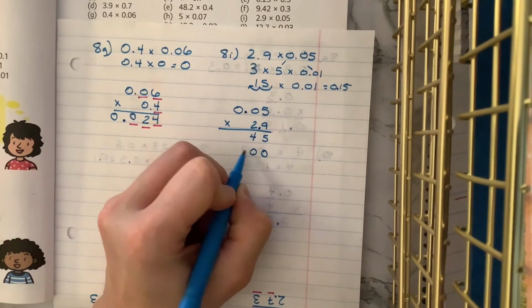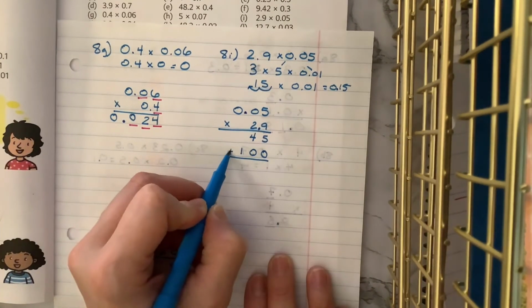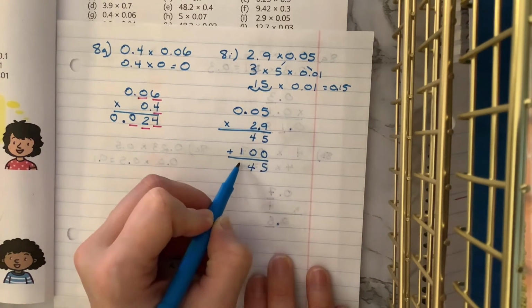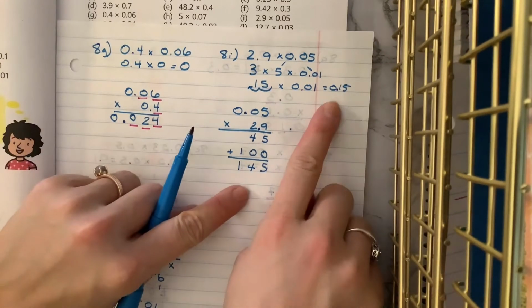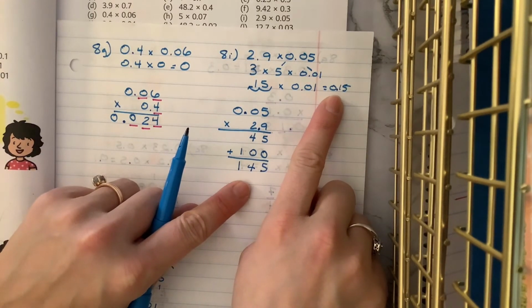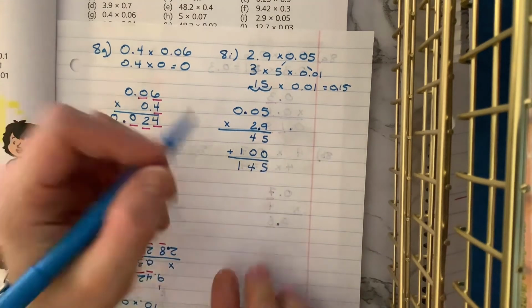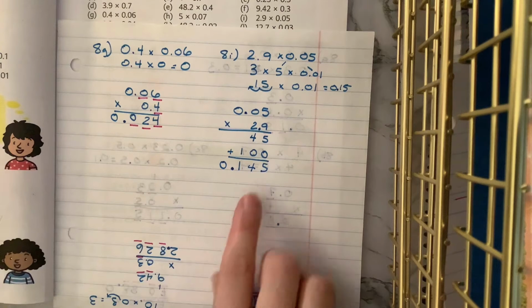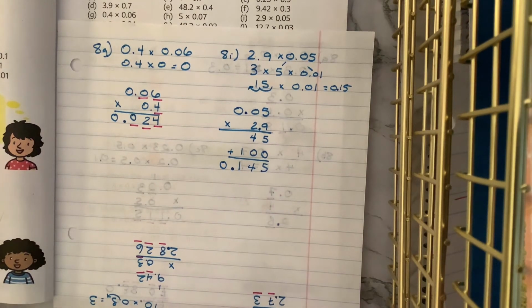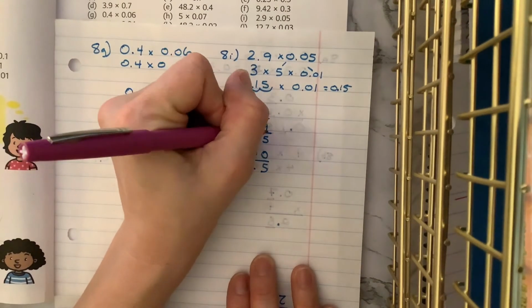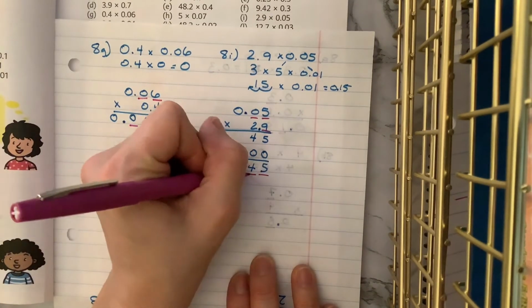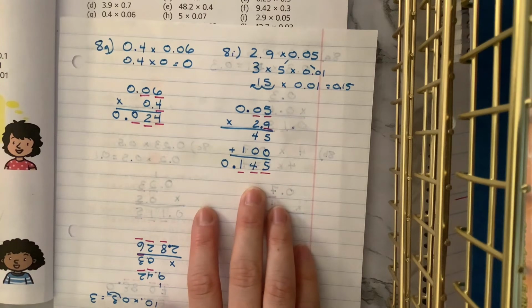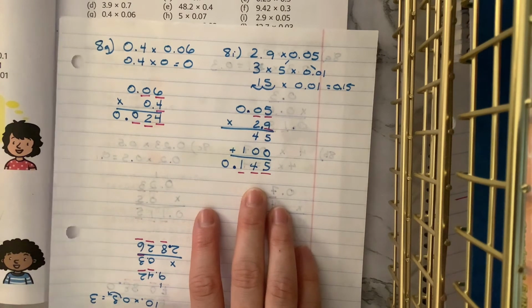2 times 5 now is 10, and we add. 5 plus 0 is 5, 4 plus 0 is 4, and then 1. So now we could have some ideas here about where the decimal point would go. This estimate would indicate to me that we're going to put it here, because we don't have ones or tens or hundreds. But our rule here, 1, 2, 3, 1, 2, 3, confirms that. We see that that rule confirms that we need to be putting our decimal point there.